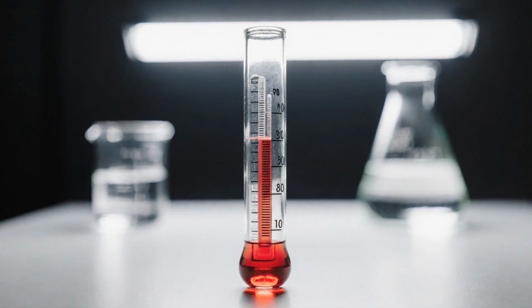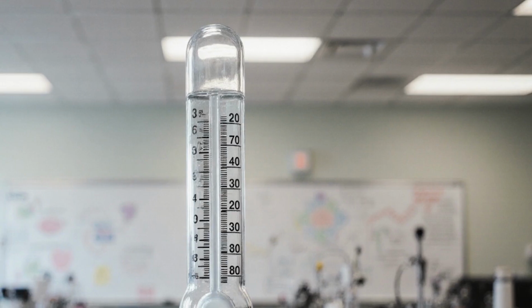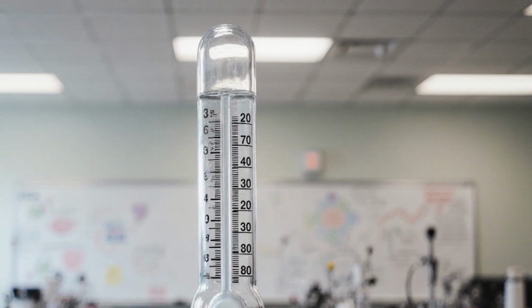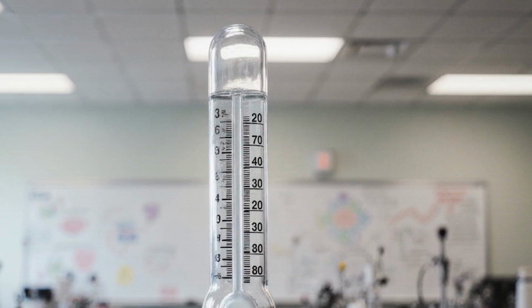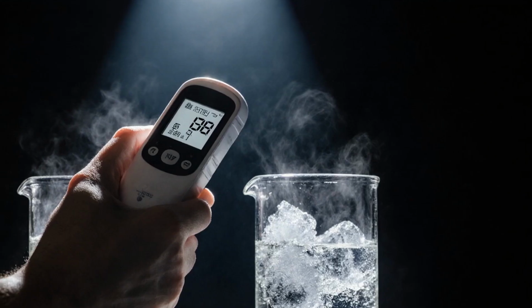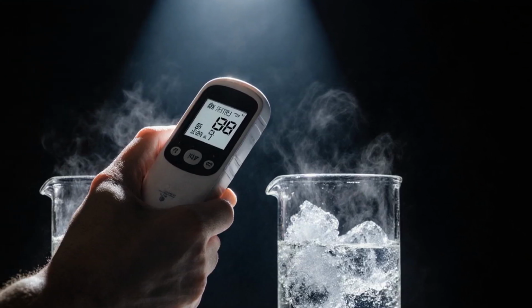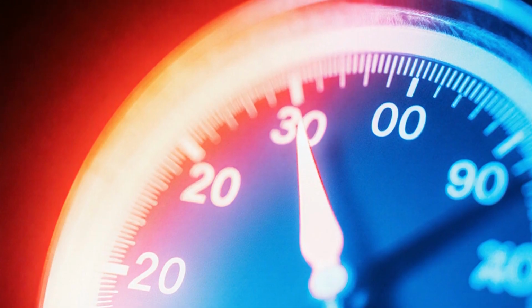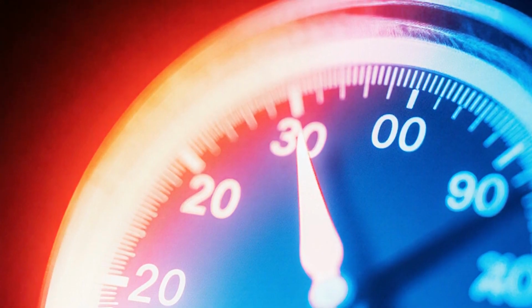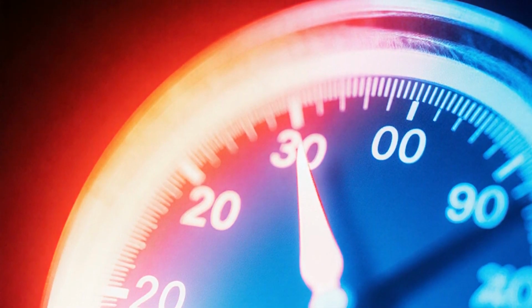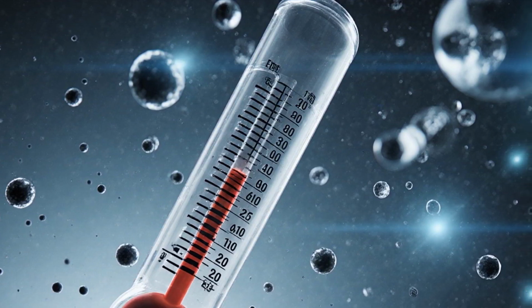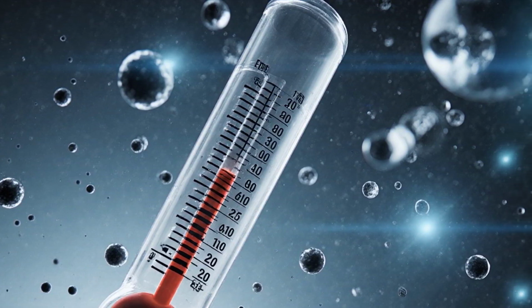Temperature is measured using a thermometer. A thermometer indicates the degree of hotness or coldness of a substance. The thermometer can accurately measure the temperature of both warm and cold water. The reading on the thermometer corresponds to the thermal energy level of the water. Temperature is a physical quantity expressing hot and cold.